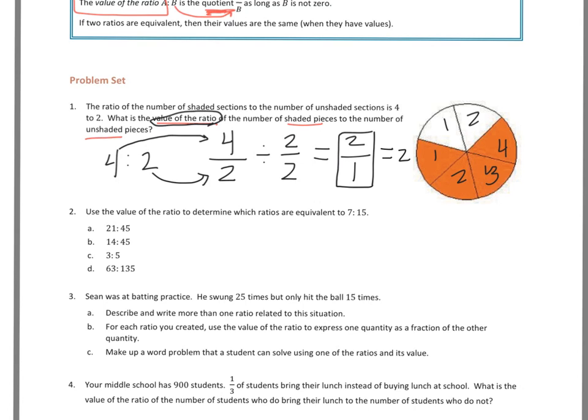So I'm going to turn them into fractions and then try to find them in simplest form. So 7 to 15 is 7 over 15, because the first number in the ratio goes on top, the second number goes on bottom. So I'll do A and C. And A, my first number is 21, my second number is 45. So the first number goes on top, second number goes on bottom.